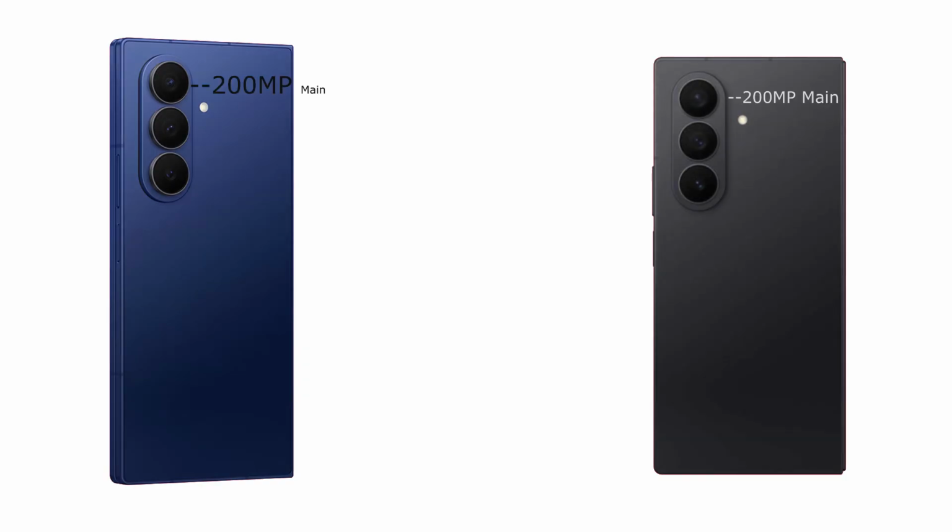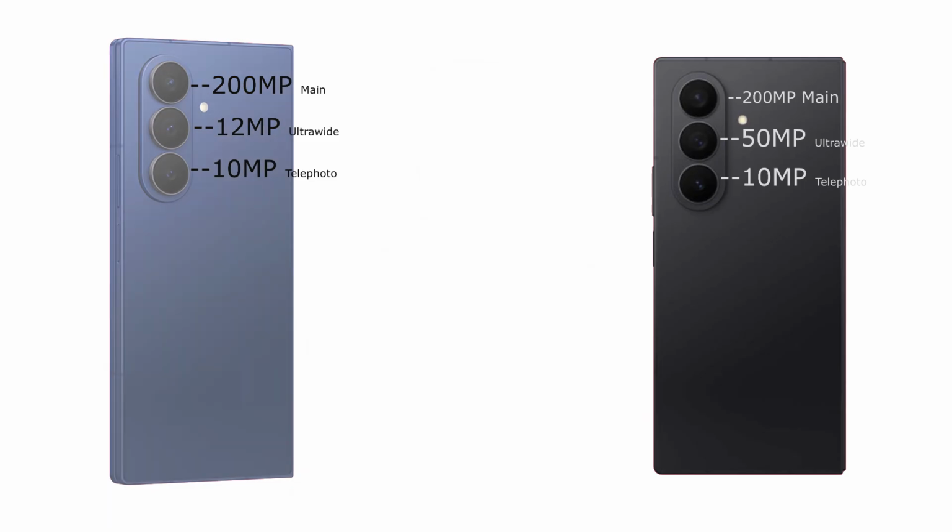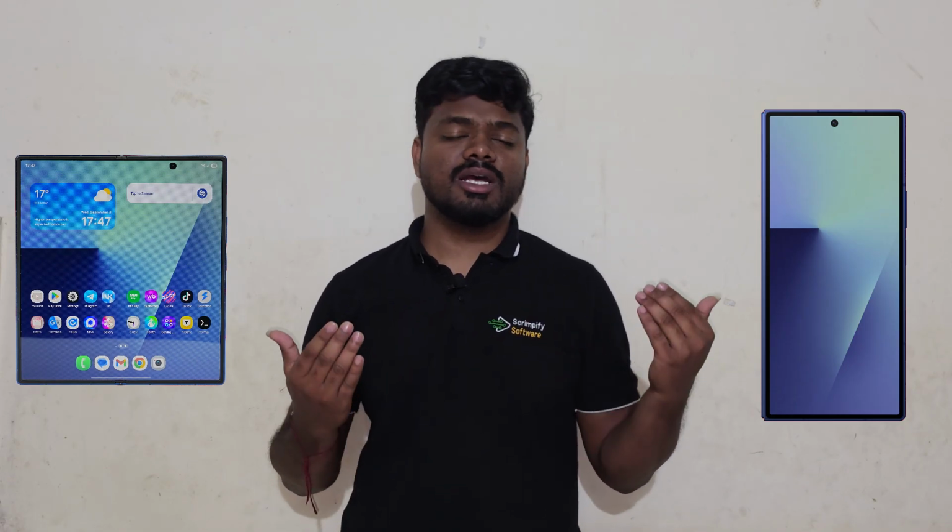And when we talk about the other differences, the Z Fold 7 and Z Fold 8 Ultra both come with triple cameras, but there is a small difference. They both come with a 200 megapixel main wide angle camera with optical image stabilization and a 10 megapixel telephoto lens. The Z Fold 7 comes with a 12 megapixel ultra wide angle camera, whereas the Z Fold 8 Ultra was upgraded to a 50 megapixel ultra wide angle camera. So that's the difference. And on the front, in folded and unfolded situations, they both come with 10 and 10 megapixel front facing selfie cameras.